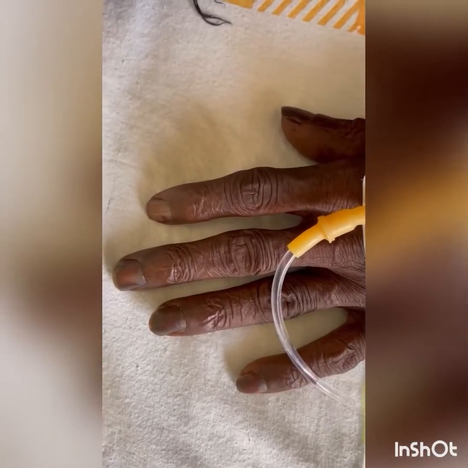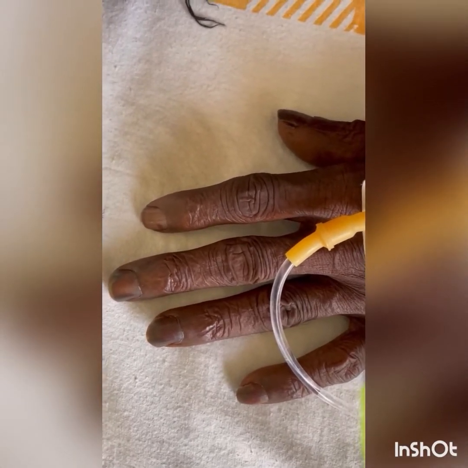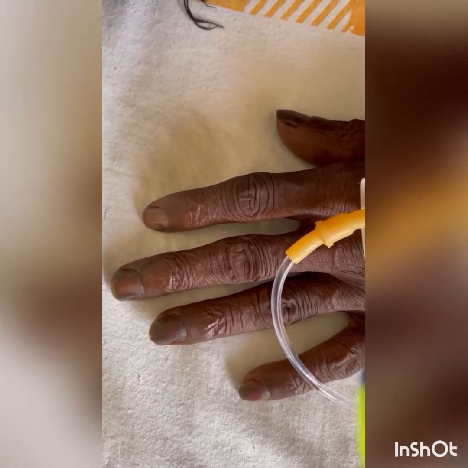Here we see the black nails in this patient. The causes for black nails are Peutz-Jeghers syndrome, Cushing's disease and Addison's disease.